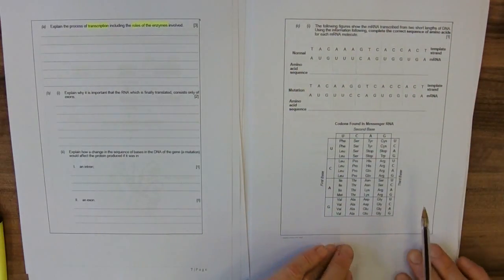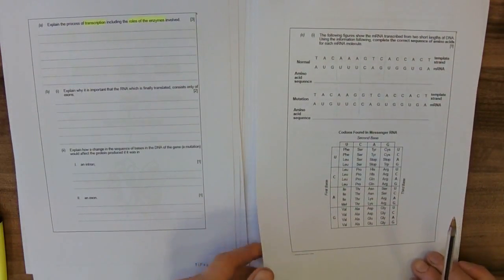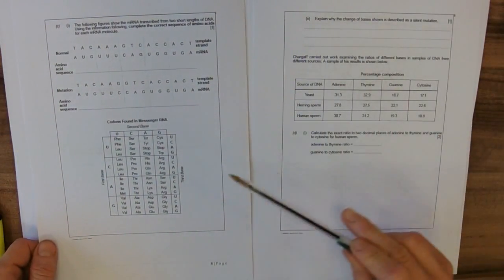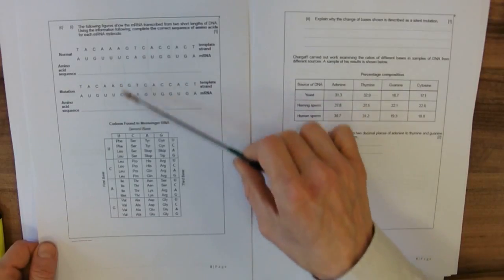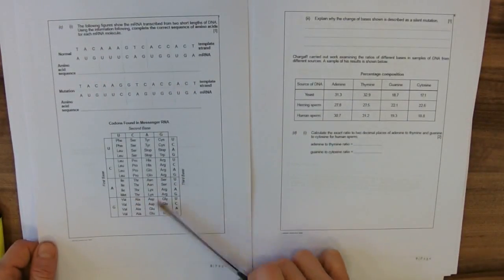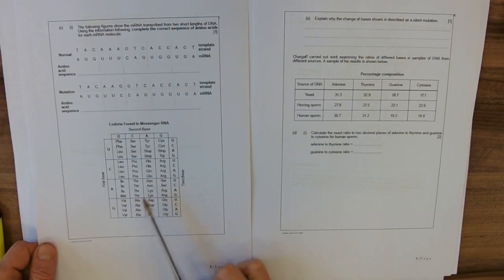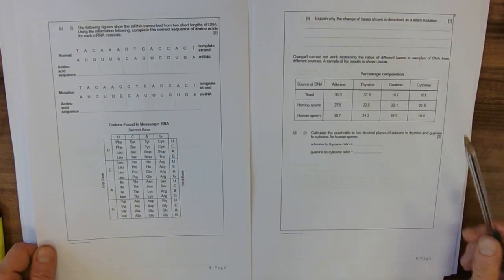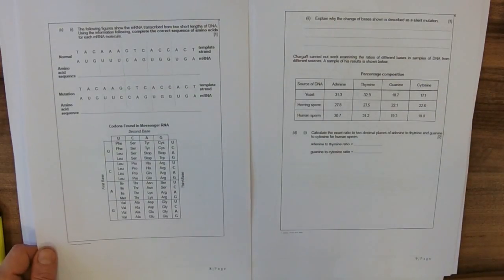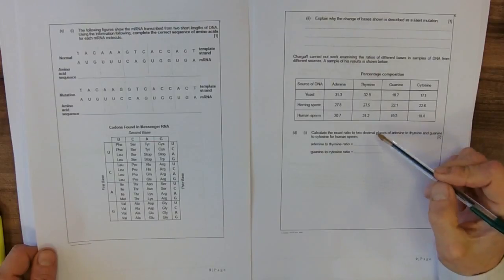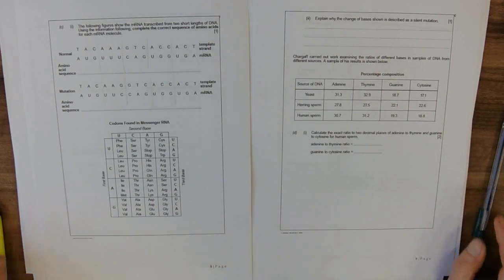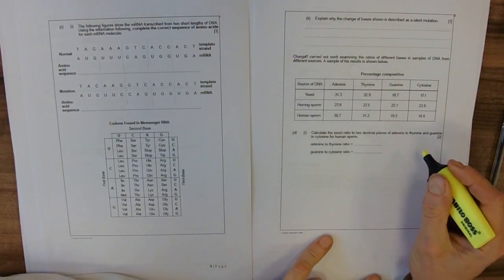Mutation, you can do that as well. Explain why it's a silent mutation. Well, hopefully, even though this is different, it produces the same amino acid. You're working out some ratios. I've been quite lenient here with working out which one you divide by what. So the key here is making sure you do the right one.